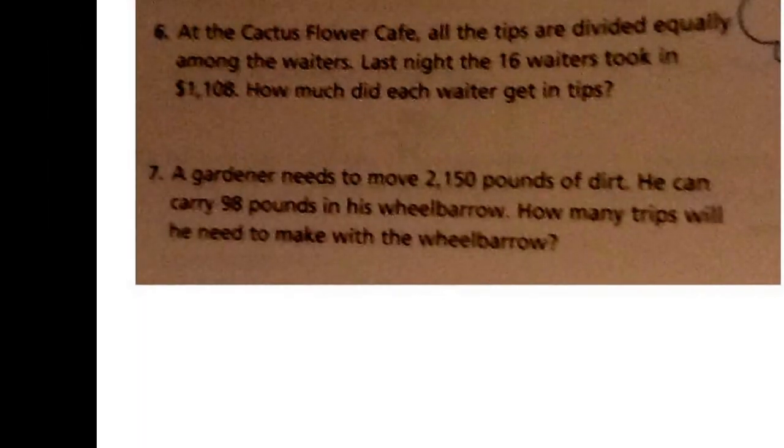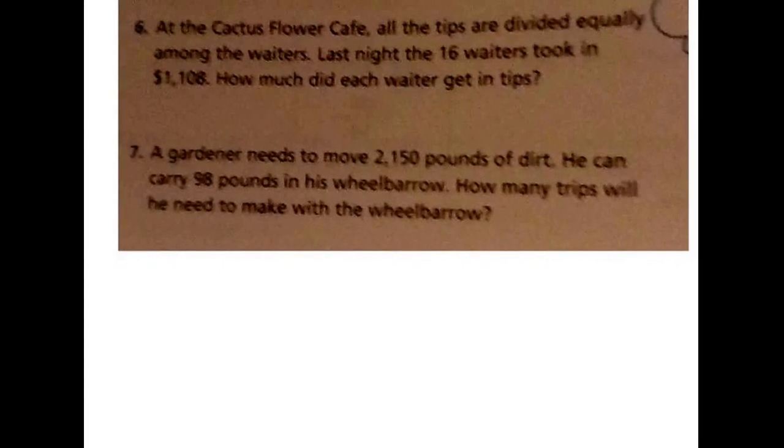Okay, we have two story problems where we're going to use this and again decide what to do with the remainder. At the Cactus Flower Cafe, all the tips are divided equally among the waiters. Last night, 16 waiters took in $1,108. How much did each waiter get? So I'm going to divide 1,108 divided by 16.